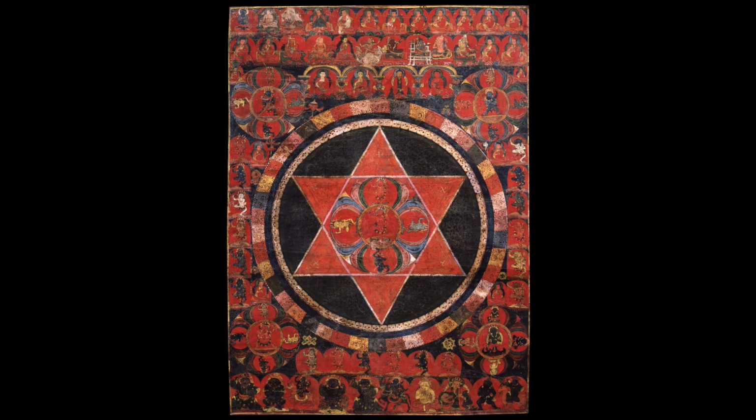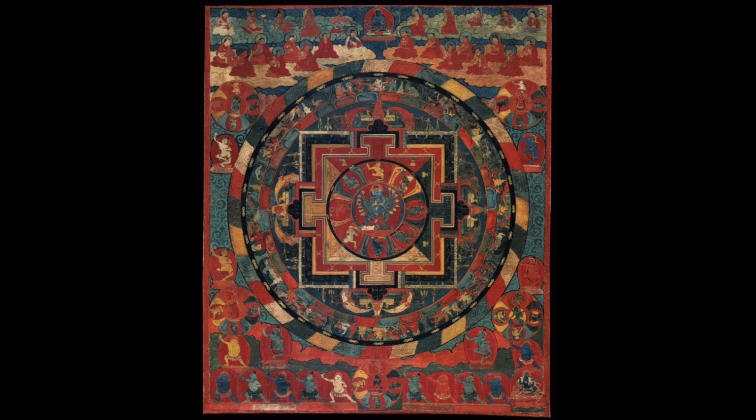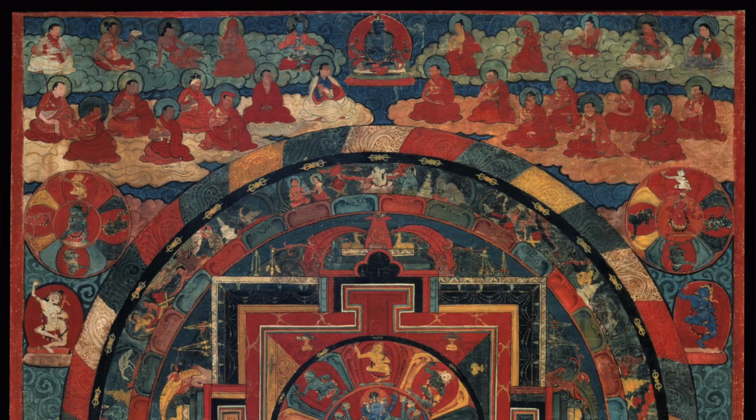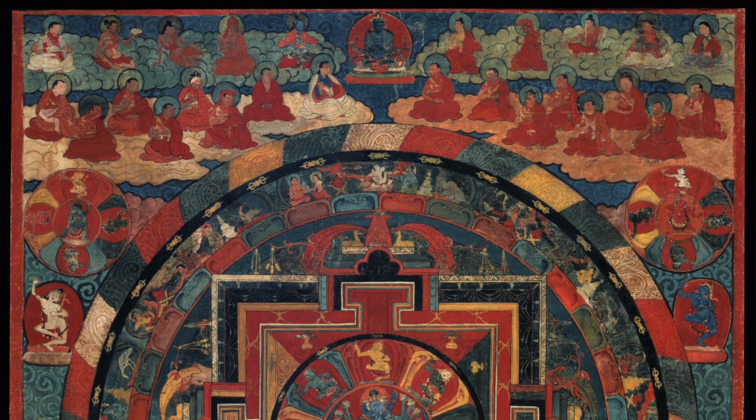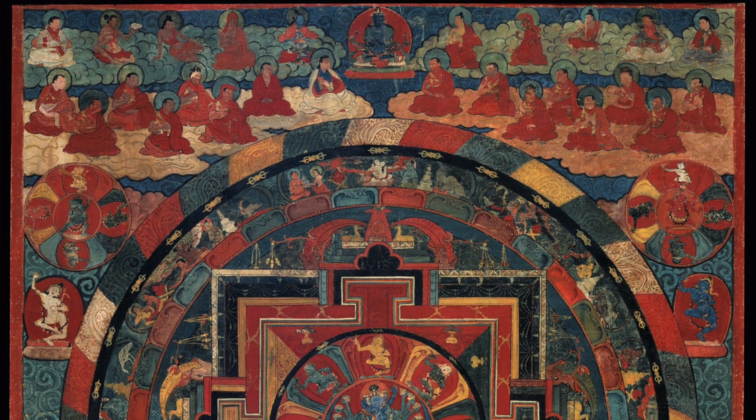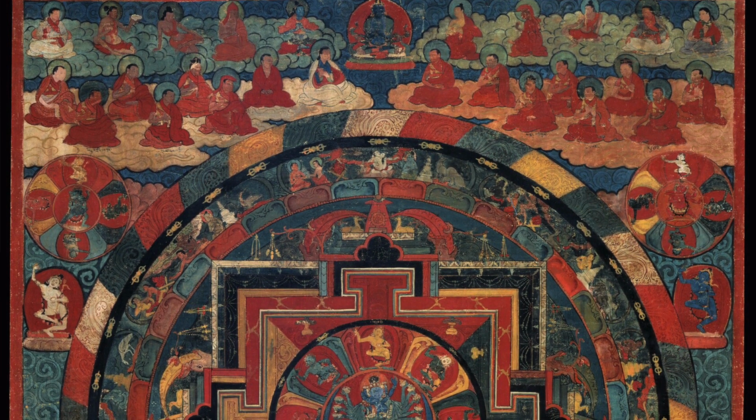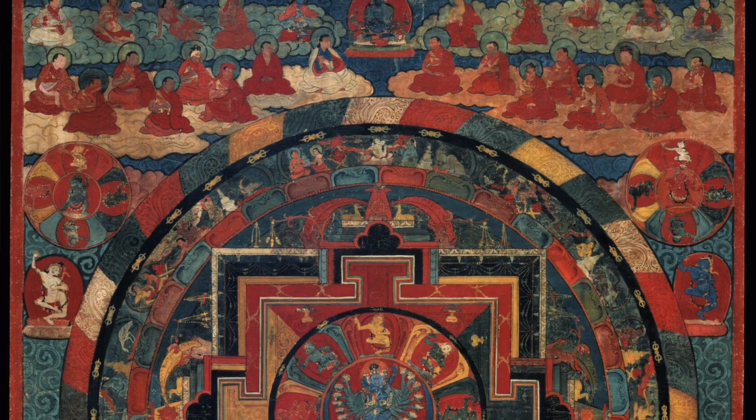Now, what's interesting about these is the first painting, with the Vajravarahi at the center, the mandala, that's actually a little bit earlier. The second painting, which is HAR number 69106, is just a little bit later, but still within the 16th century. So both paintings are 16th century. And so far that's it.